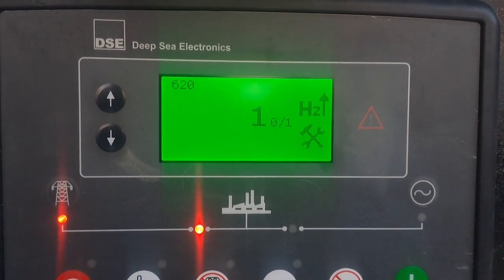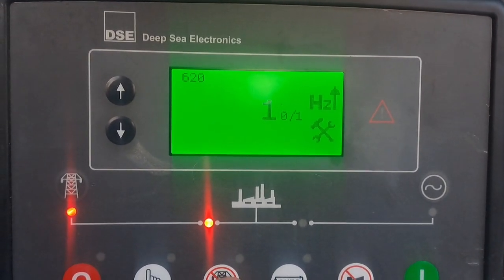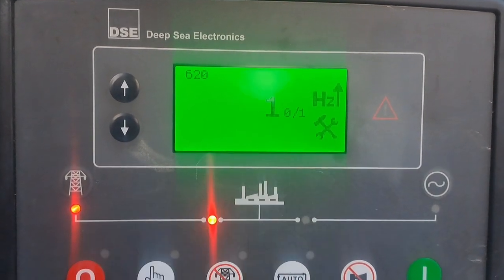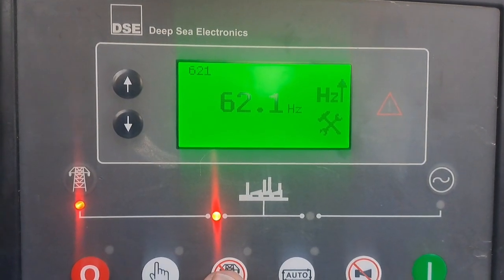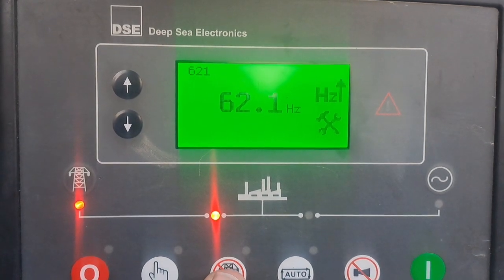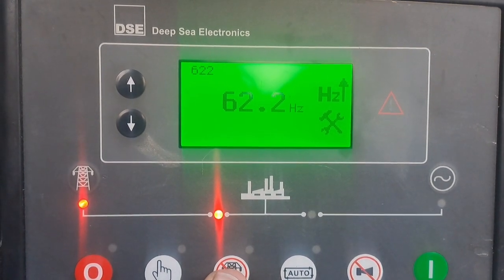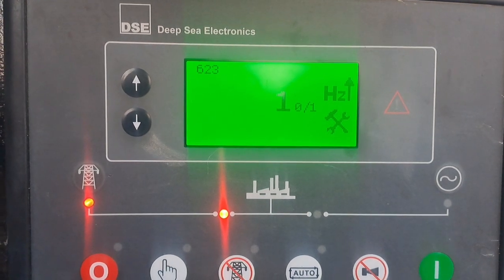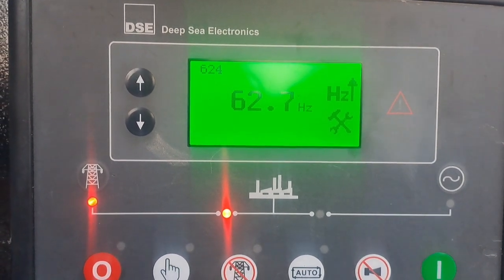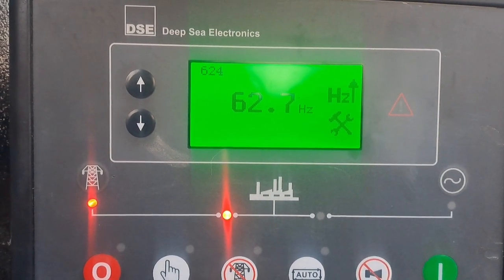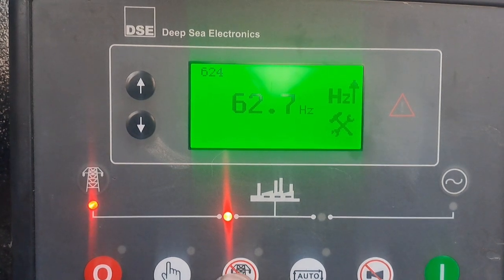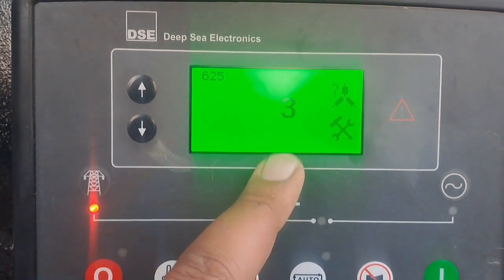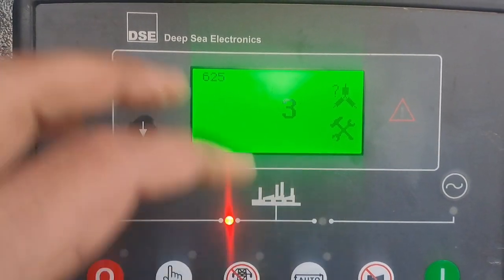And this is the high frequency. Over frequency warning, enable or disable. I enable. Over frequency warning return. Over frequency warning trip. Over frequency shutdown enable. Over frequency shutdown trip.